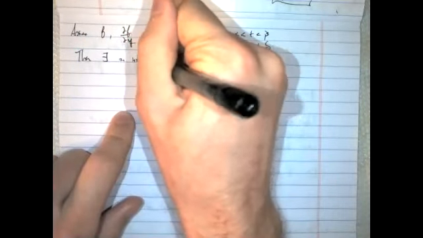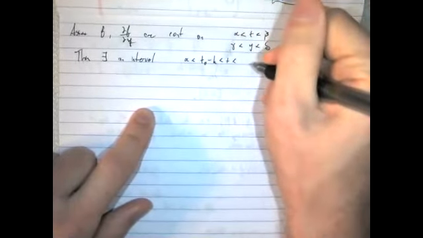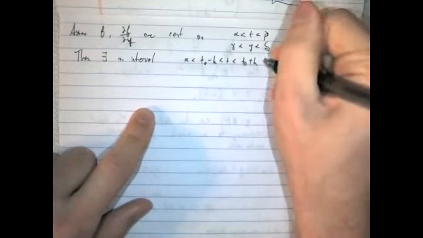Then there exists an interval inside the alpha beta interval, so alpha less than t0 minus h less than t0 plus h less than beta.